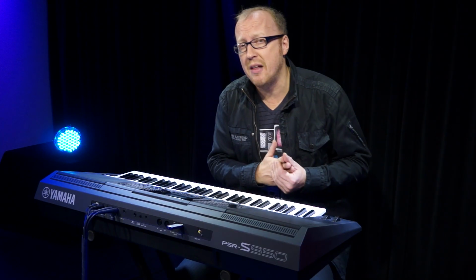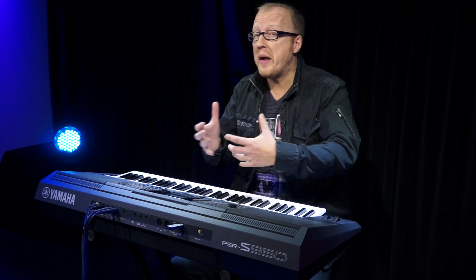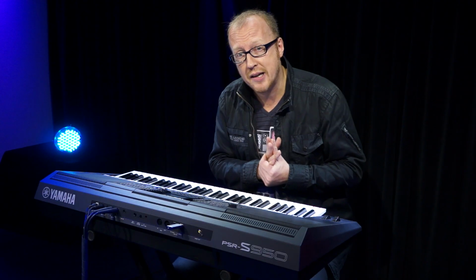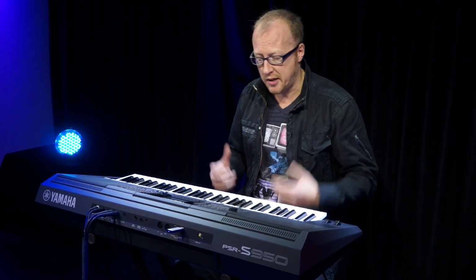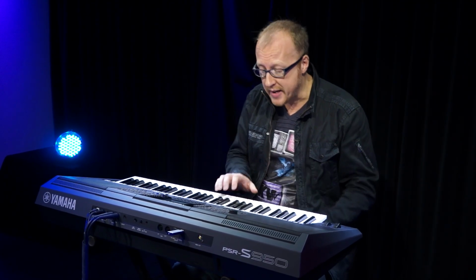And of course, with style making, you always have to decide which key you're going to create the style in. In this case, it's all C. I'm going to push sync start. I'm going to start recording my acoustic bass.